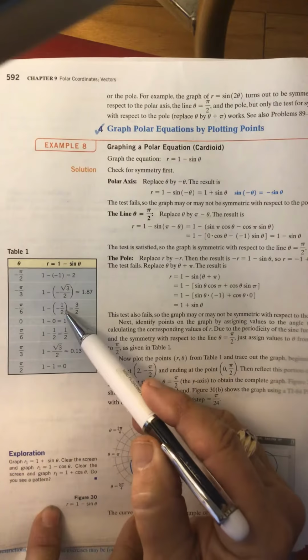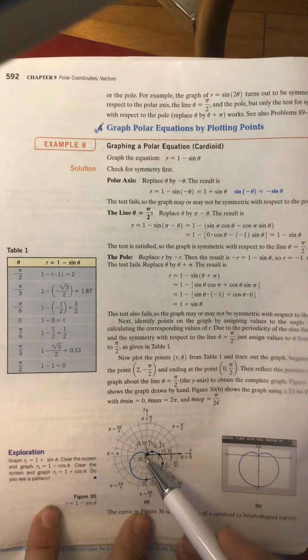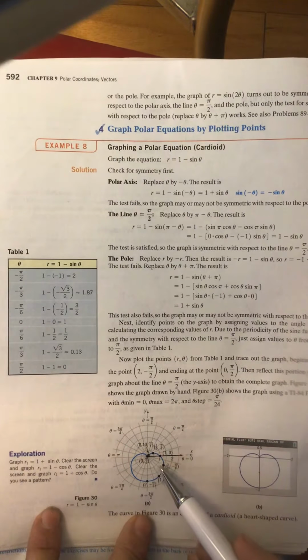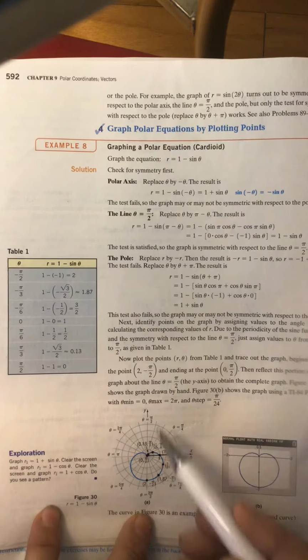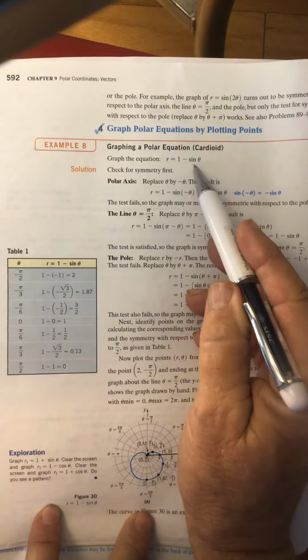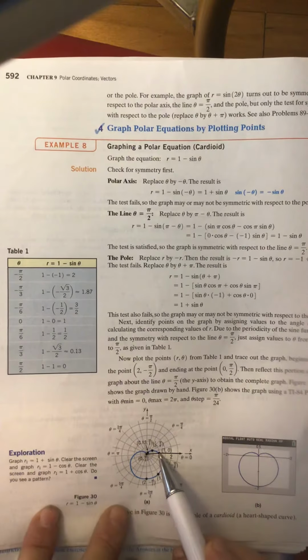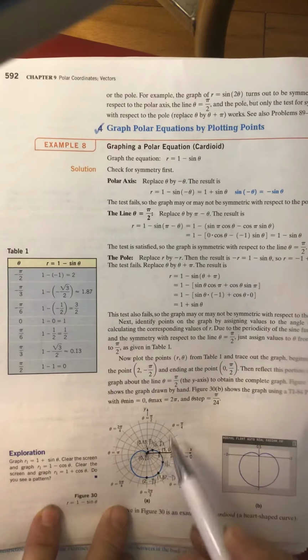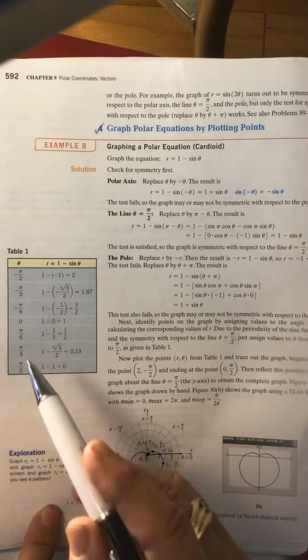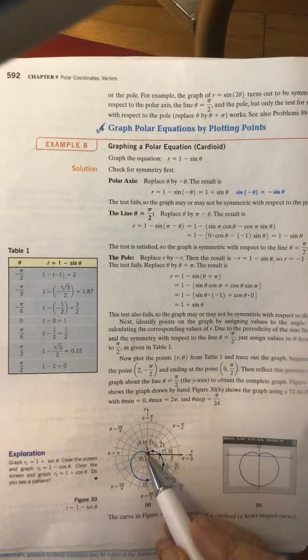Sine of minus pi over 6 is minus 1/2. 1 minus minus 1/2 gives me 3/2. So we go pi over 6, and we go out 1.5. And then 0. The sine of 0 is 0, so we have 1. So we go angle 0, we have 1. If we put in pi over 6 and pi over 3 and pi over 2, we get these values.